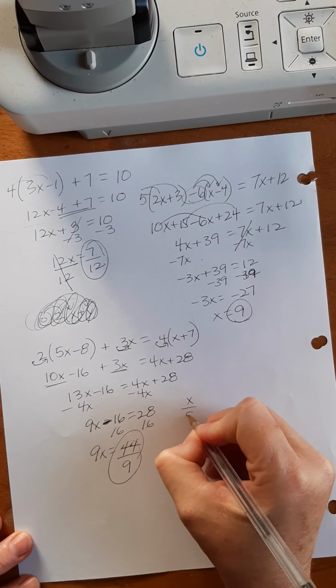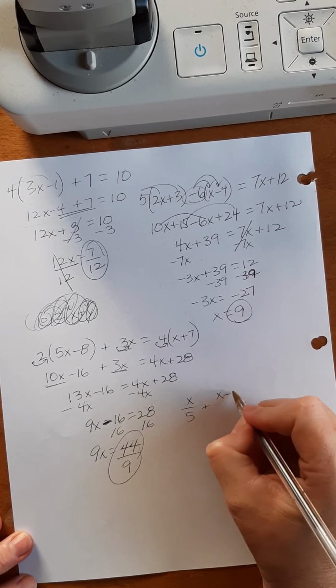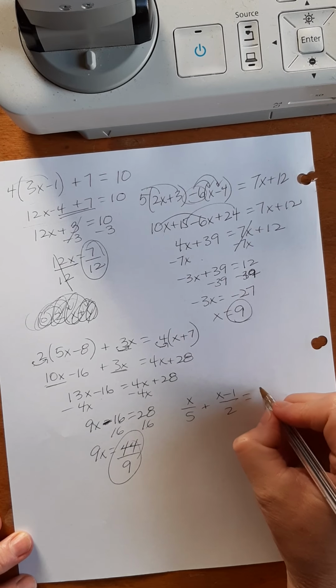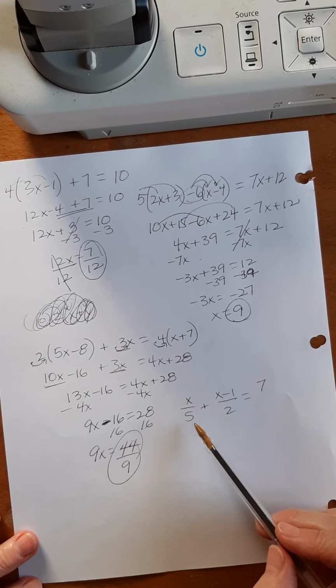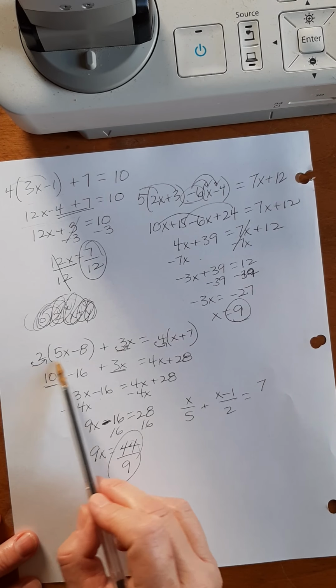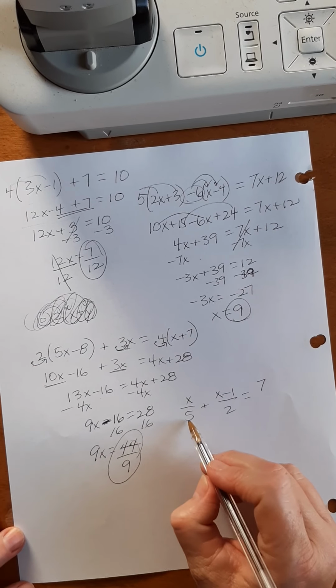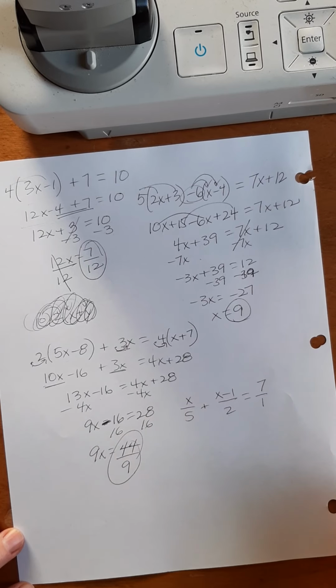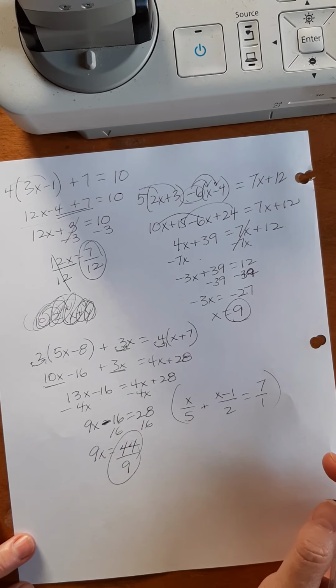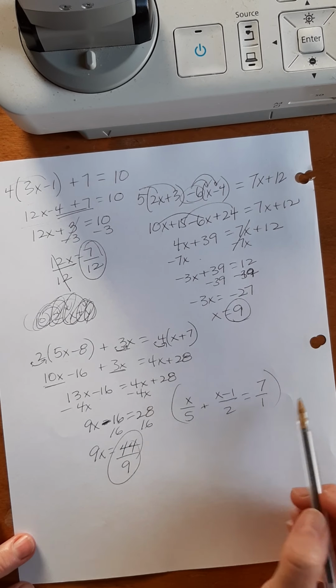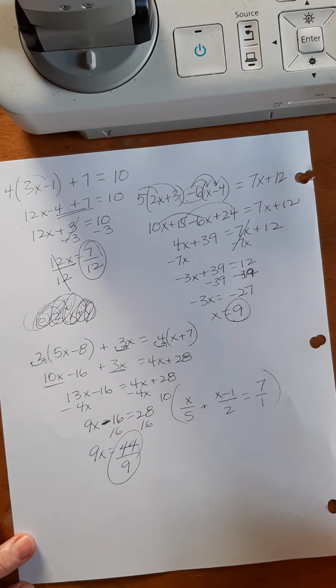Last but not least, let's work a fraction. Let's say it's x over 5 plus x minus 1 over 2 equals 7. Well, notice how in this case, the same principle, multiplying everything by 10. Since that 7 is over an understood 1, you can multiply every single thing by the smallest thing that 5, 2, and 1 go into, which is 10.